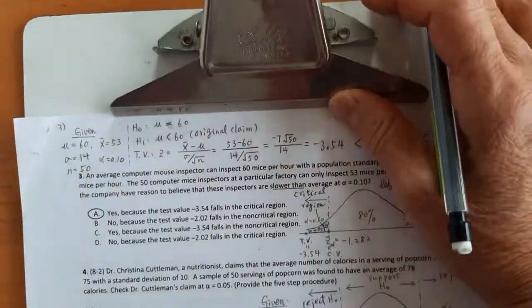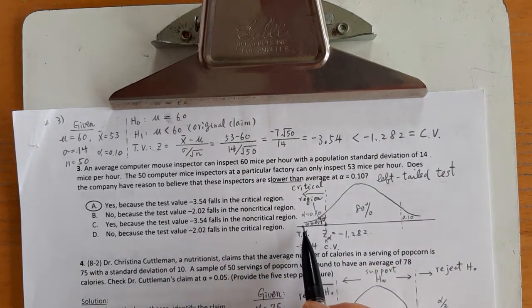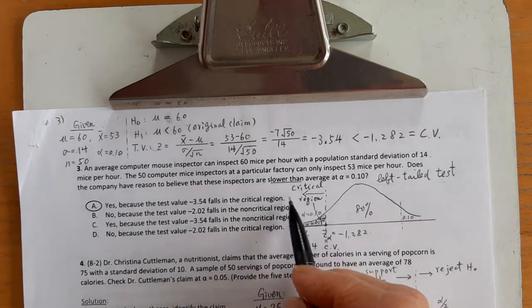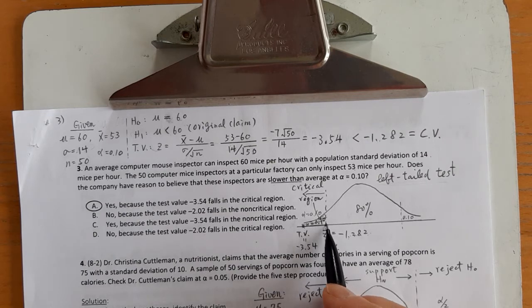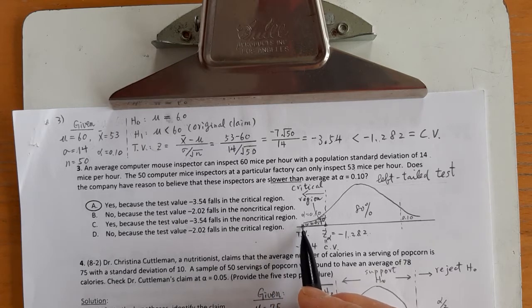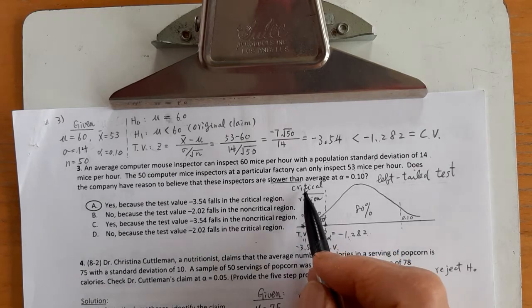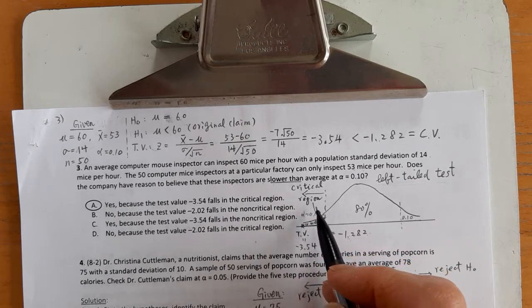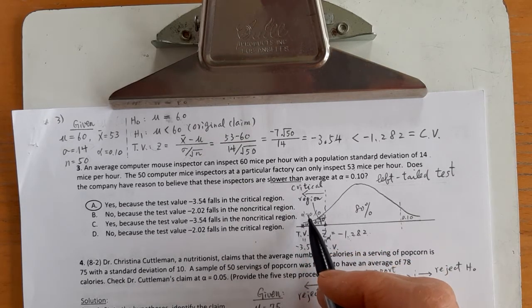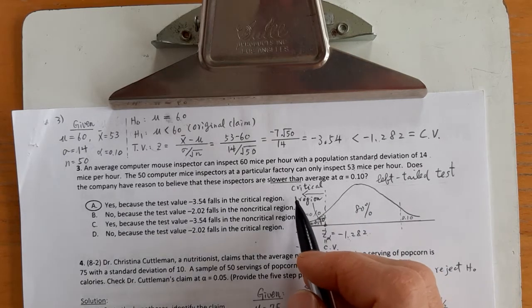Since negative 3.54 is less than negative 1.282, it is falling in the critical region, to the left. Negative 3.54 is less than this critical value, negative 1.282. It's on the left of the critical value, so it's falling in this critical region, also called the rejection region. So that means reject H0 and support H1.